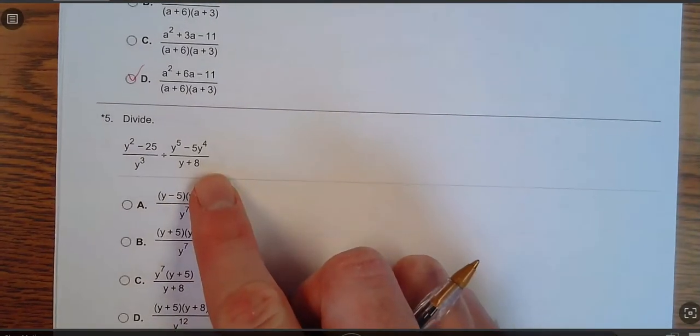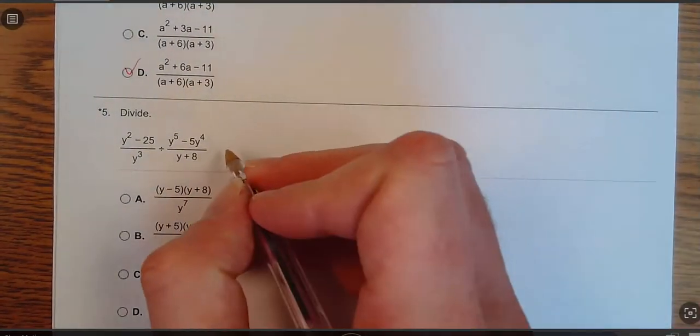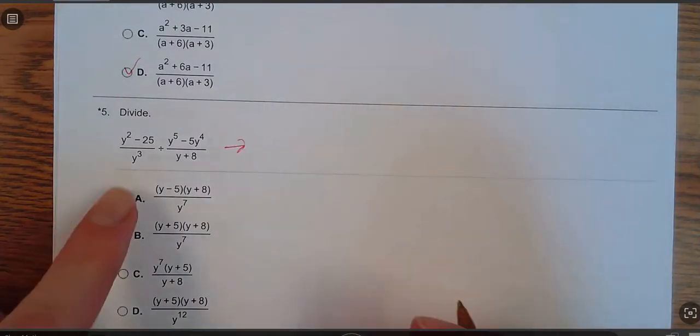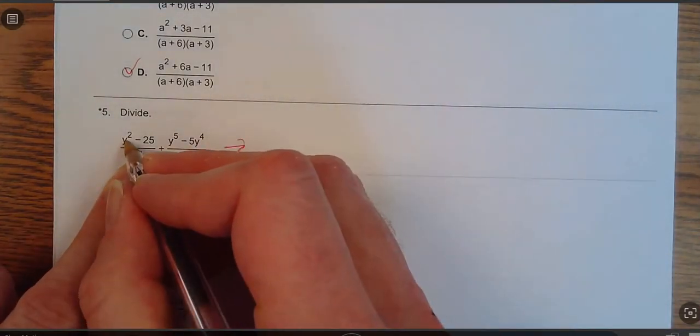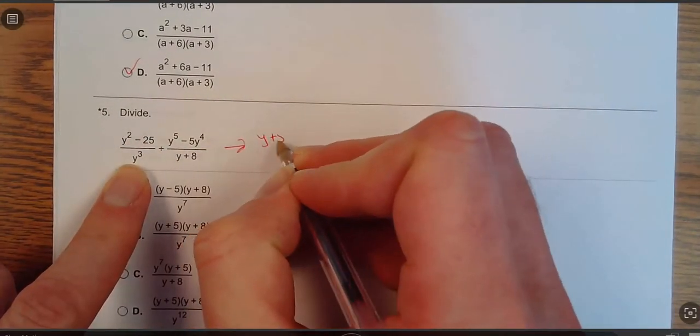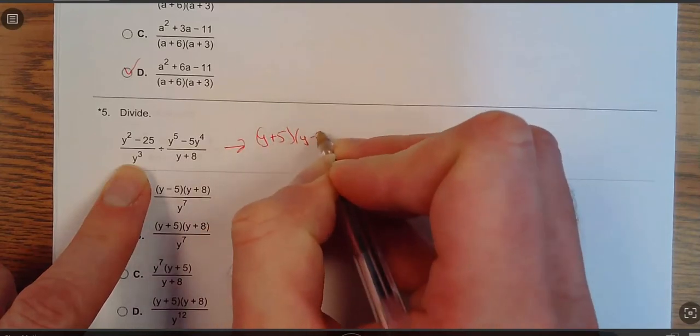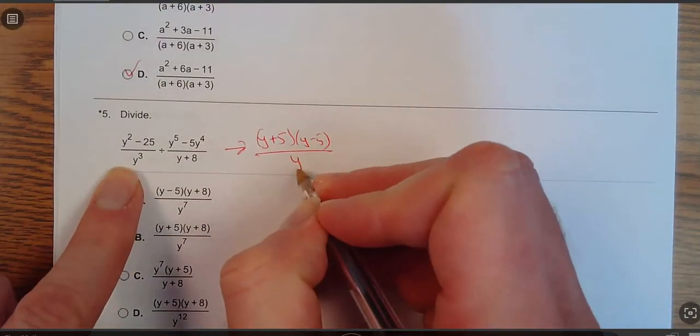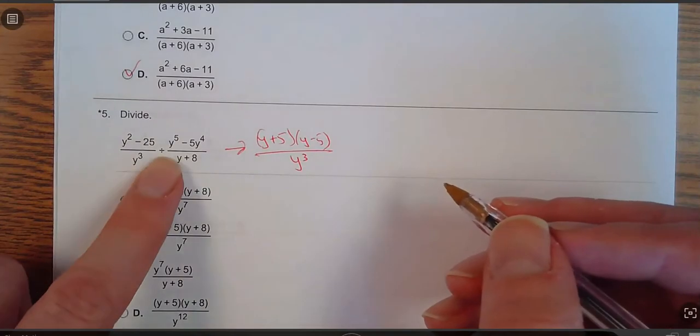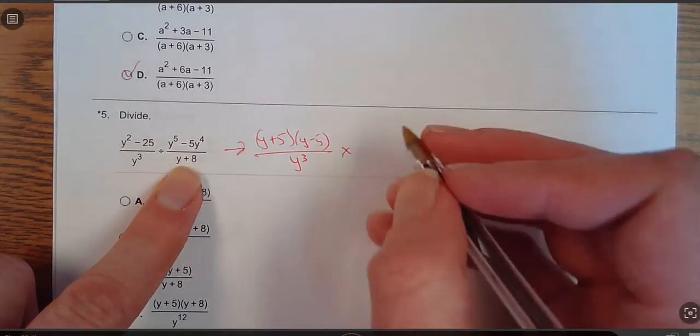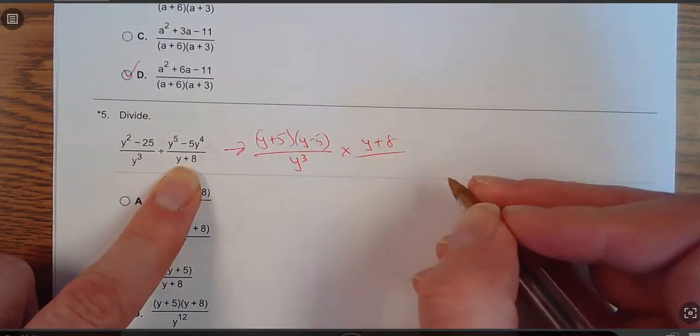Here, first off, keep, change, flip. But before I write down what I want to keep, I'm going to actually factor it. So y squared minus 25 is y plus 5 times y minus 5. Y cubed on bottom, don't need to factor monomials. Change it to multiplication and then flip it over. So y plus 8 on top.